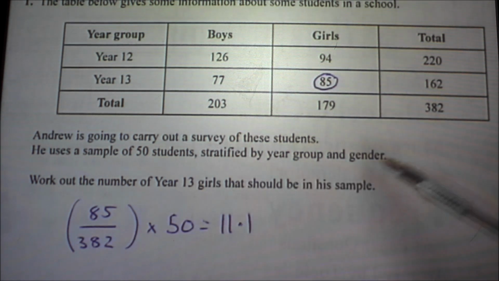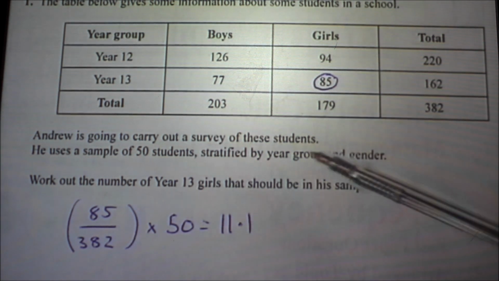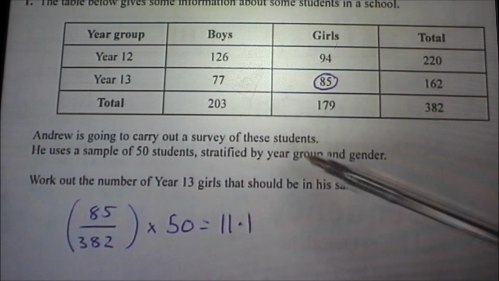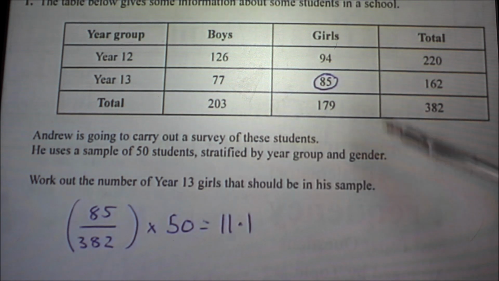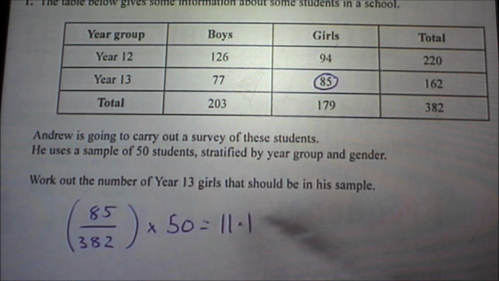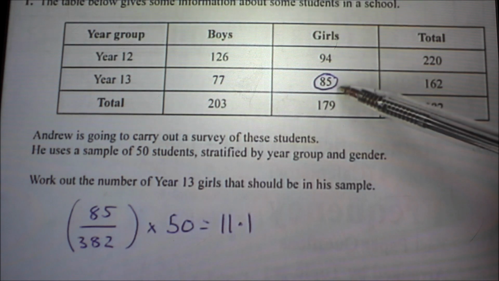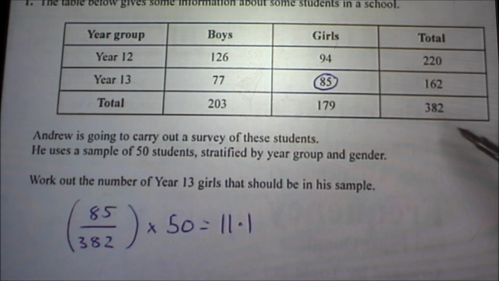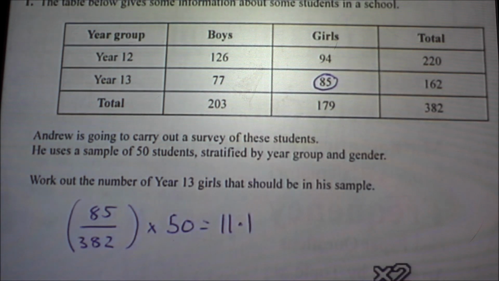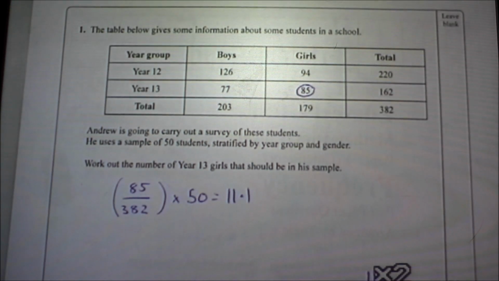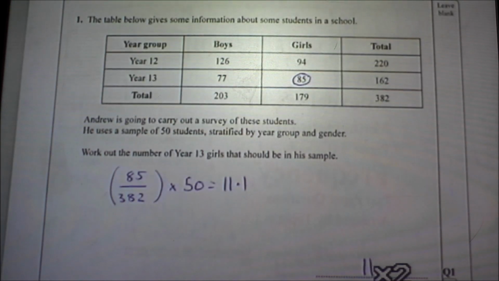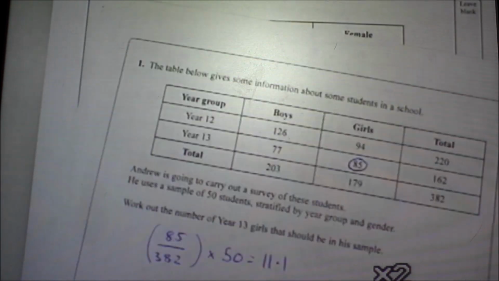He wants to use a sample of 50 stratified by year group and gender. Work out the amount of year 13 girls he should have in his sample. So what you do, the girls in year 13, there's 85 of them, so you do 85 divided by the total number and you multiply that by 50, which gives you 11.1. As you can't have 11.1 of a student, sadly, the answer is 11. You round to the nearest whole number of students.